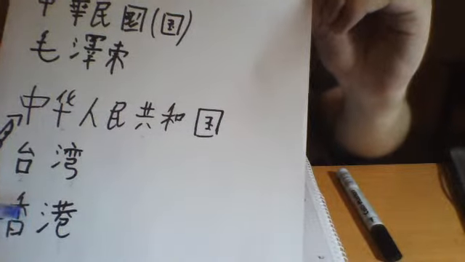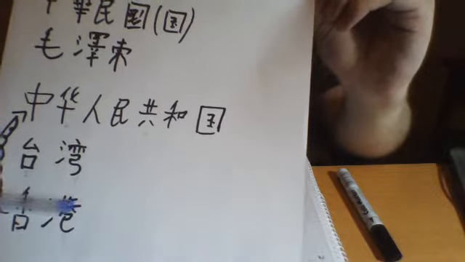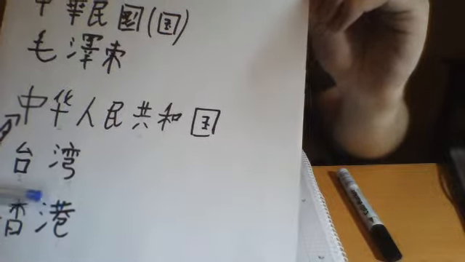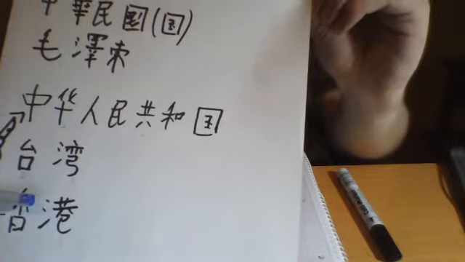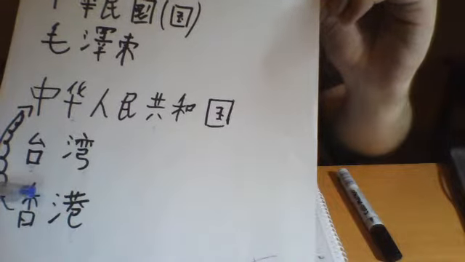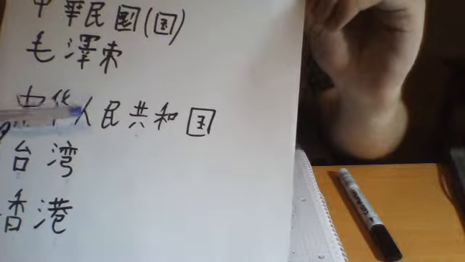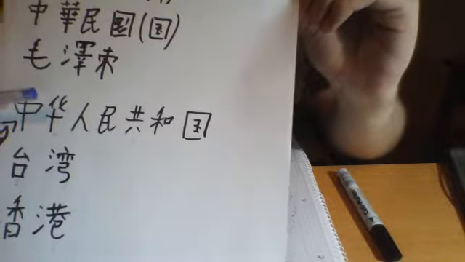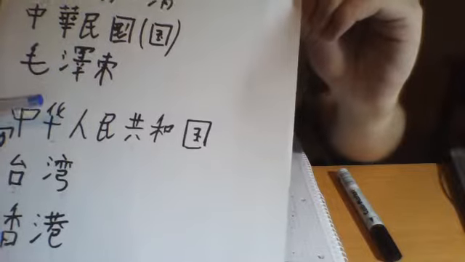So Xianggang, which might translate to something like the very well-smelling or well-perfumed haven or something, is now again under the jurisdiction of the People's Republic of China.